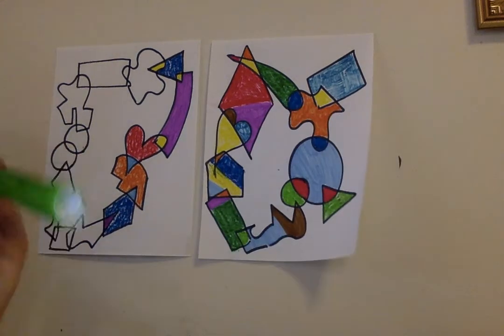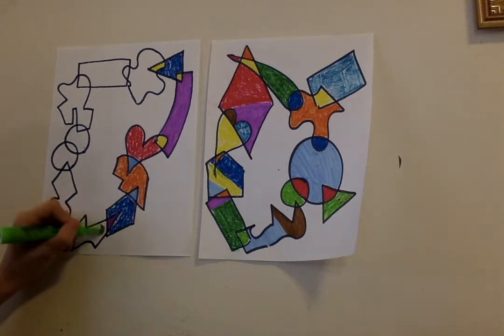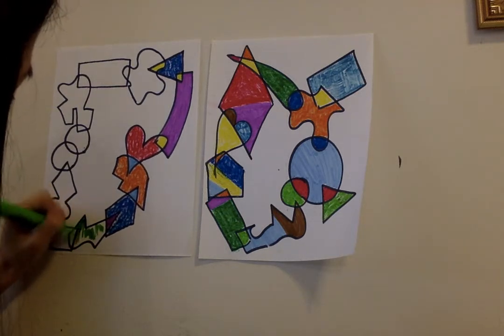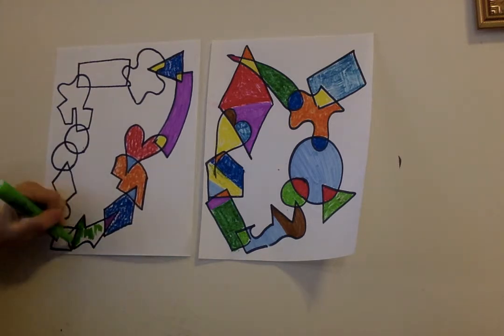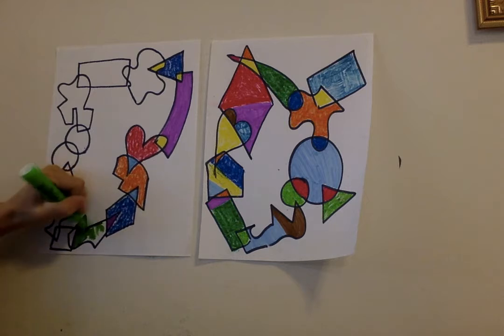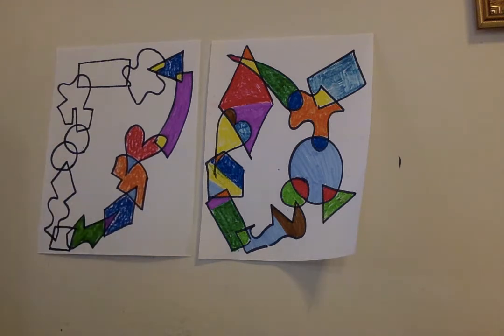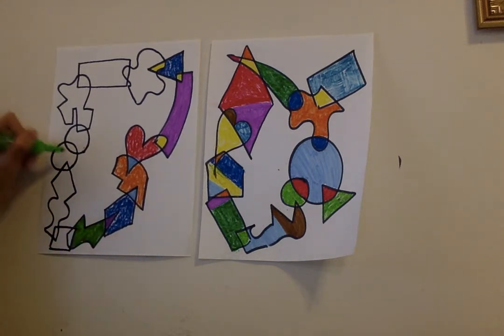I think I'm going to pick up my green. Just enjoy getting all these little white spaces on my shape. Cool. I'm planning ahead. I'm thinking that I might want to use green again, so I'm just going to go ahead and color in one of these shapes my green.